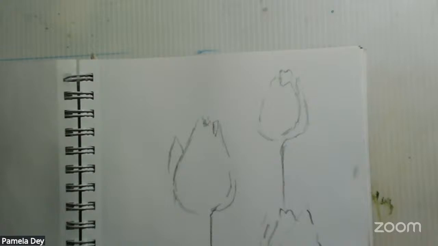So this is the process of drawing a tulip that you're gonna see in the spring, when the flowers bloom. So it's a very simple shape. And once you master this, you will be able to have a lot of fun painting them or even just drawing or sketching them.